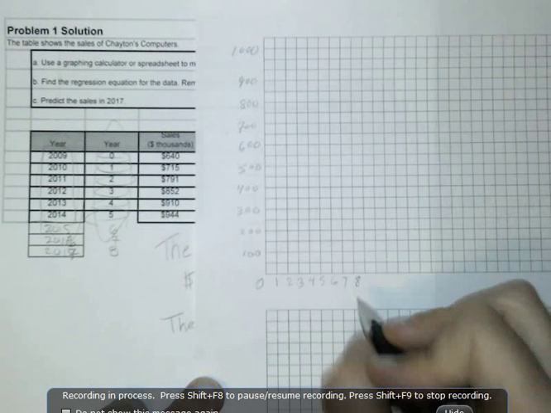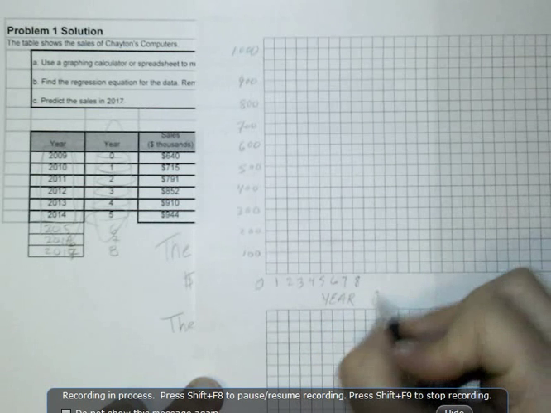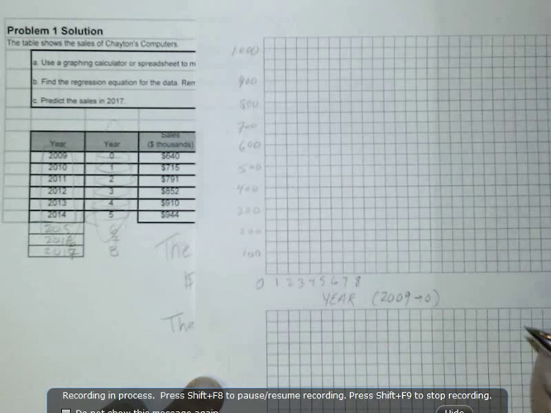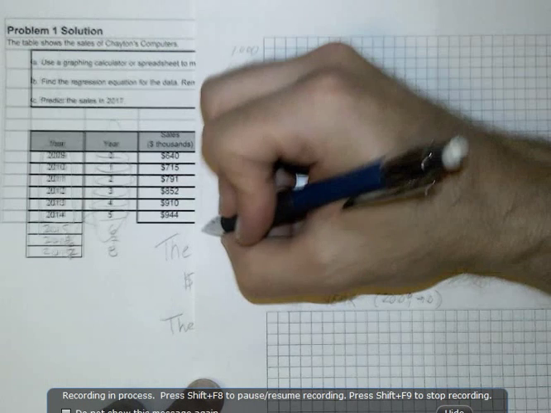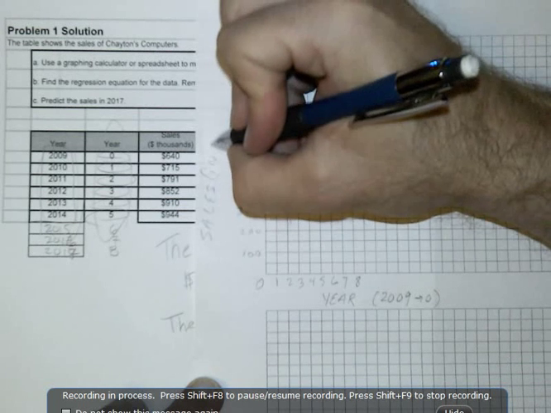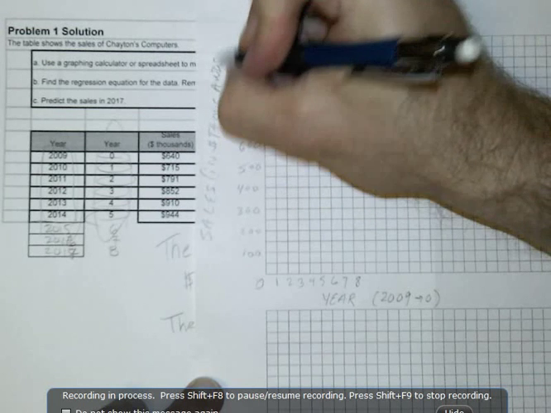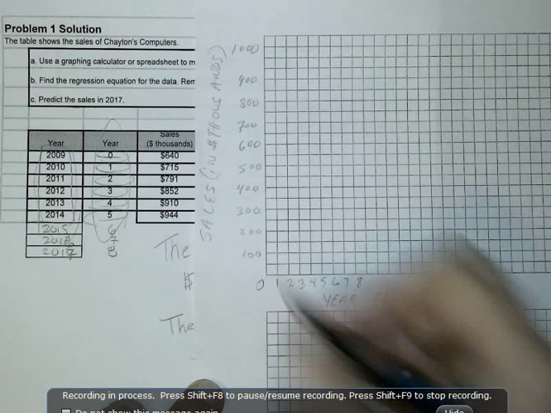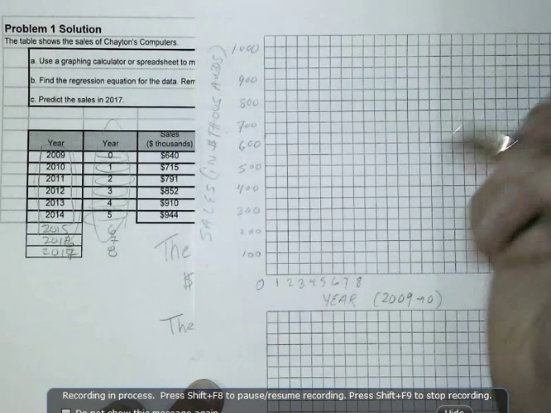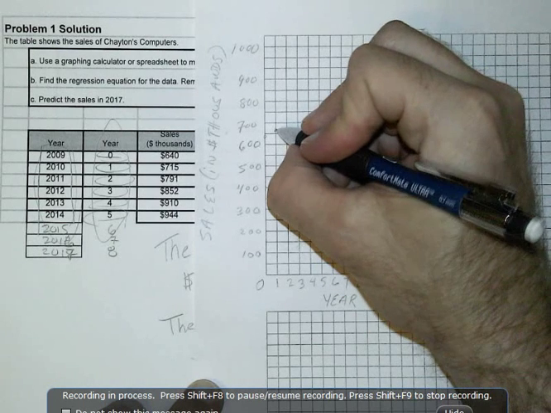Label each axis, so you're going to write years, and the fact that 2009 corresponds to the 0 year. And then along the side, sales in thousands of dollars. Okay, we plot the points. So 0 year is 640, so 640 is about here. 715 should be about here. And you can spread these out a little bit too if you wanted to.